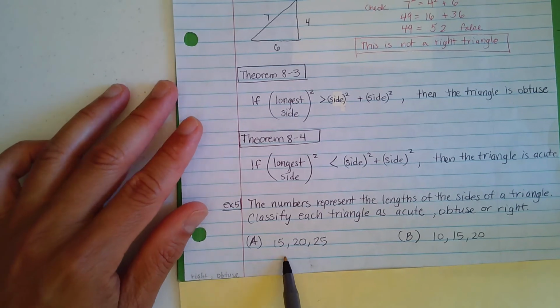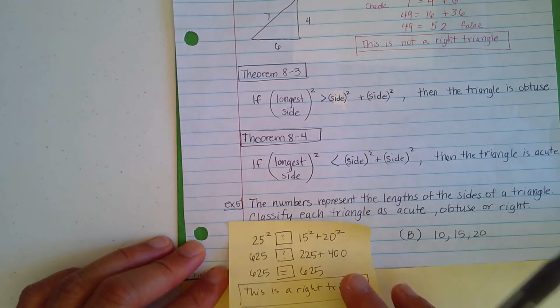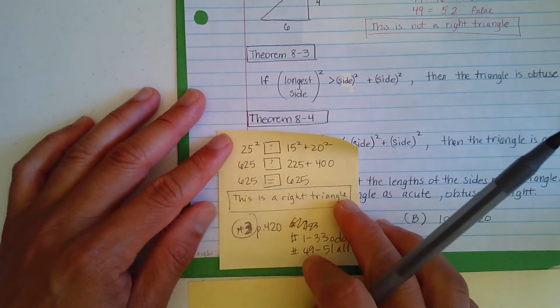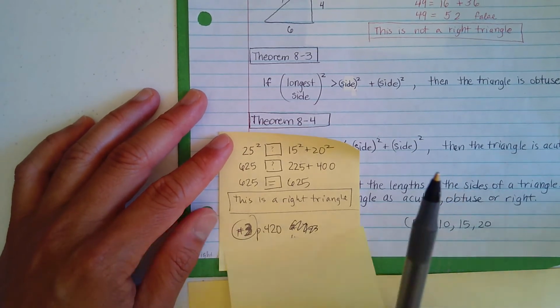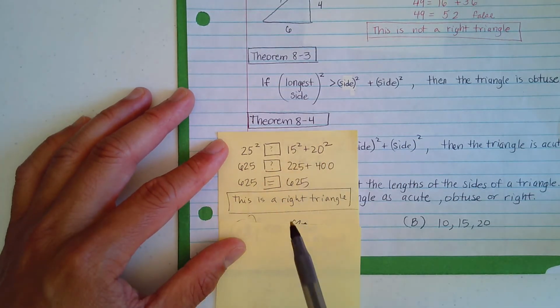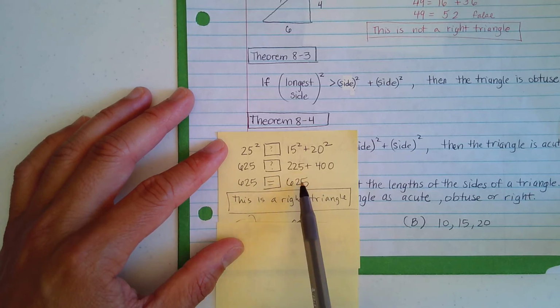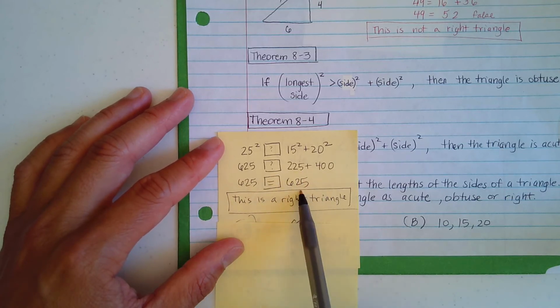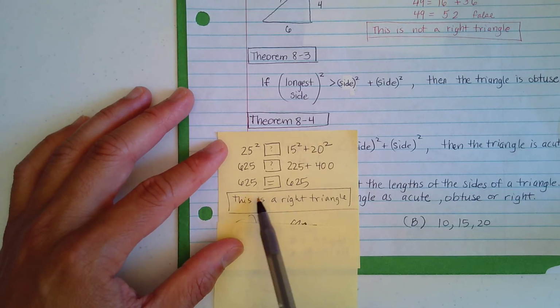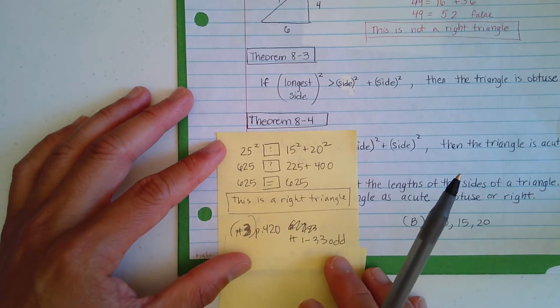So first determine what is the longest side. Well, the longest side there is 25, so I'm going to make that the hypotenuse. So when we make that the hypotenuse, it's 25 squared equals 15 squared plus 20 squared. So we have 625, 225 plus 400. 225 plus 400 is 625. 625 equals 625. Therefore, this is a right triangle because both sides equal each other.